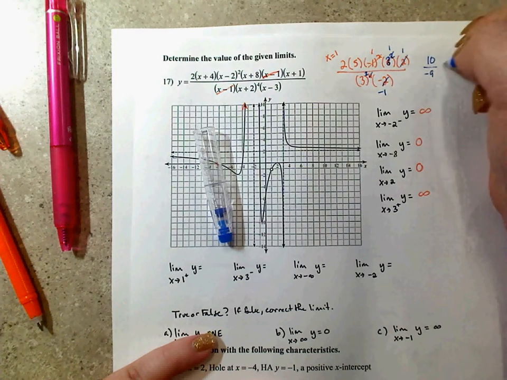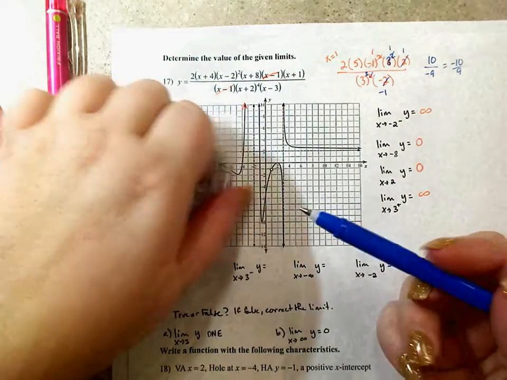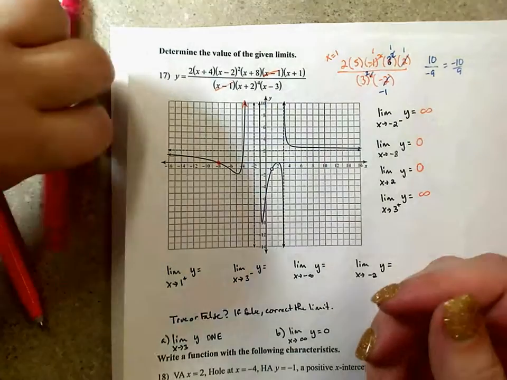Okay? So it's close to negative 1, but it's not quite there. Or it's past it. So that is negative 10 ninths.